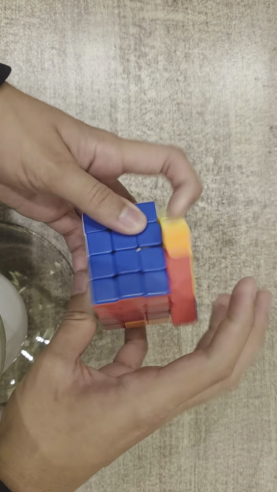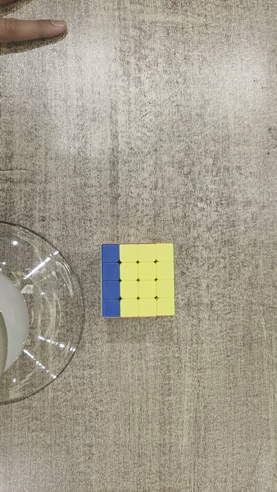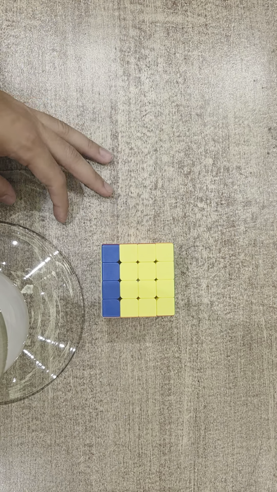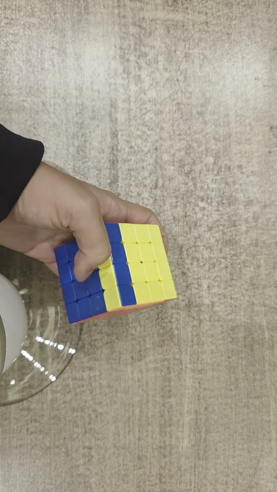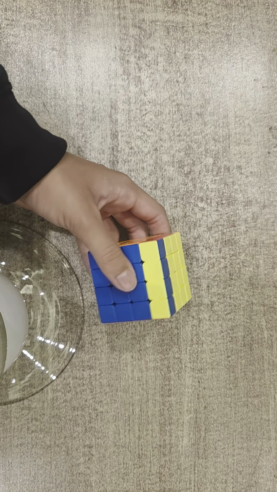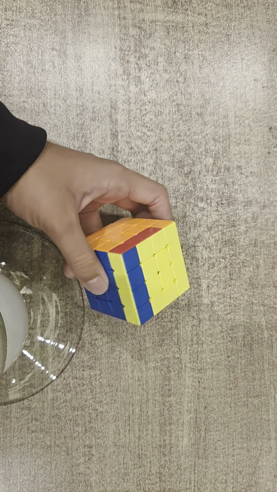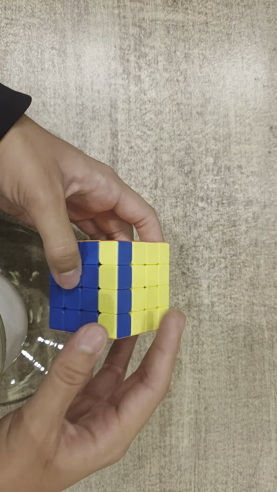So yeah, the first case is probably the most common case. This is a case that everyone has probably seen before, at least once on their 4x4. It's called OLL parity. Now for 4x4 OLL parity, we have one flipped edge and the rest of the three are oriented.